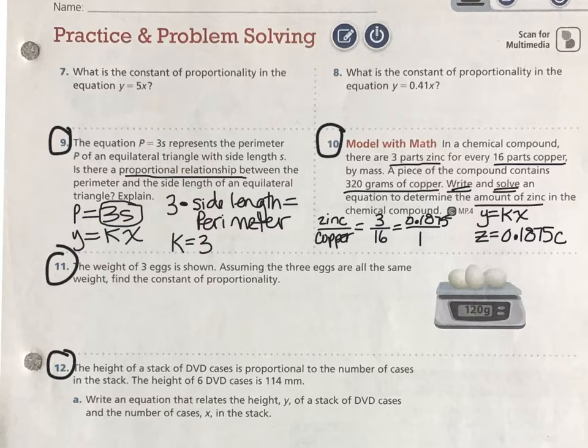Now I want to determine the amount of zinc in the compound if I use 320 grams of copper. So I'm going to replace the C in this equation with the number 320 and multiply it by that constant of proportionality. So what happens when I take 1,875 ten-thousandths times 320? And I get 60 parts of zinc for every 320 grams of copper.